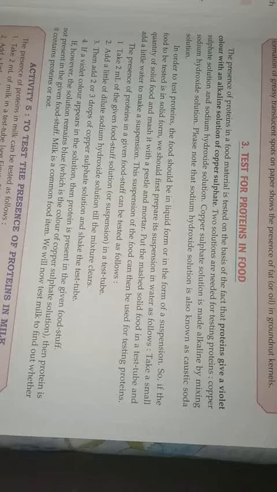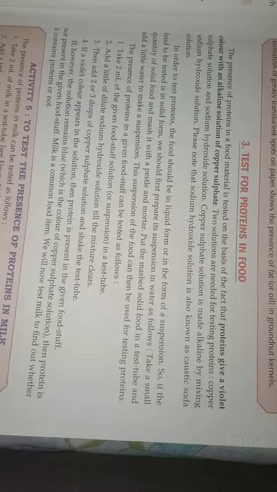Morning class 6. In the previous class we studied how to test for the presence of carbohydrate and fat in our food. Today we are going to learn how to test for the protein present in our food. So let's begin with our topic.